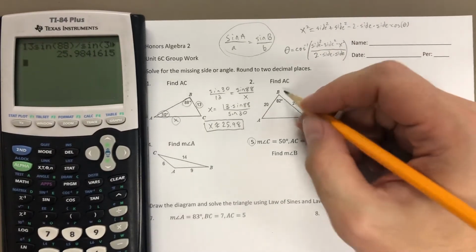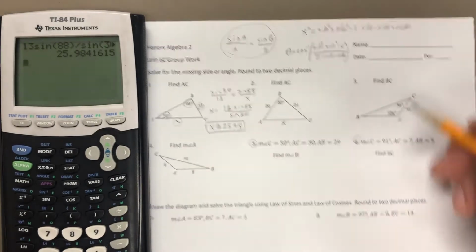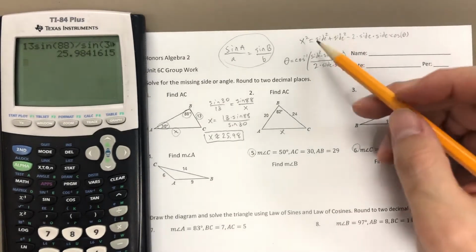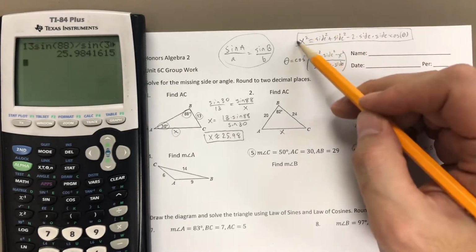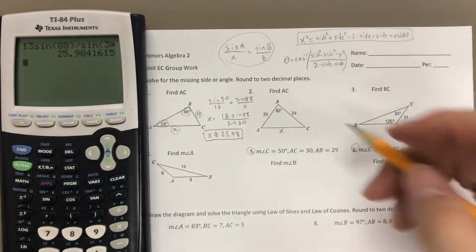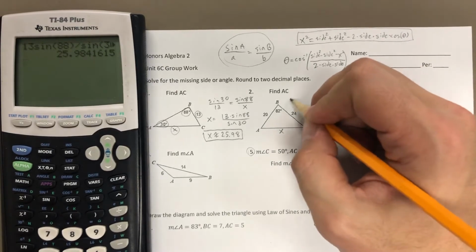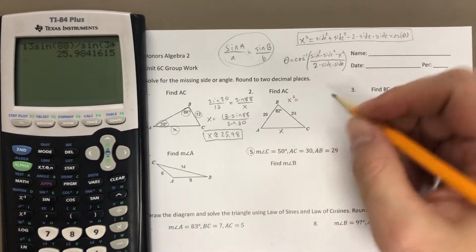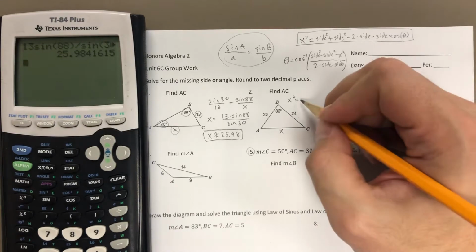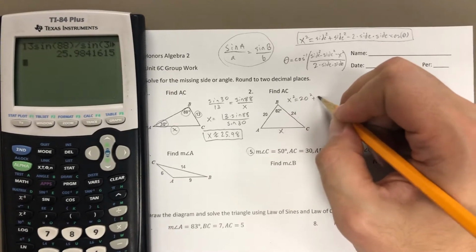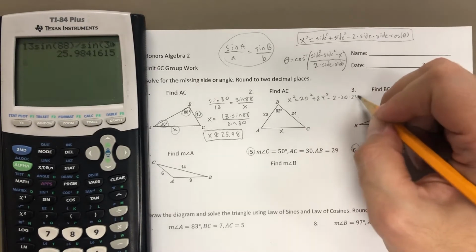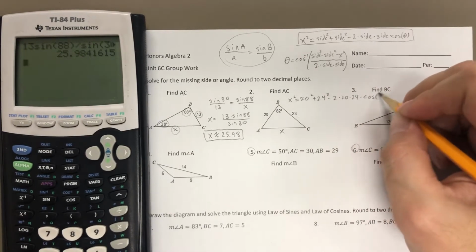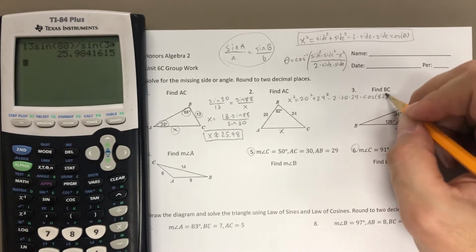And it's really nice to do this because AC, the side length x, is exactly what we would solve for using the first formula of the law of cosines, the one where we solve for a side length. It goes something like this. The side that we're looking for, let's call that x squared, is going to be equal to the sides around the angle squared and added together, so 20 squared plus 24 squared, minus 2 times each of those sides times the cosine of the angle that's between them, which in this case is 82 degrees.